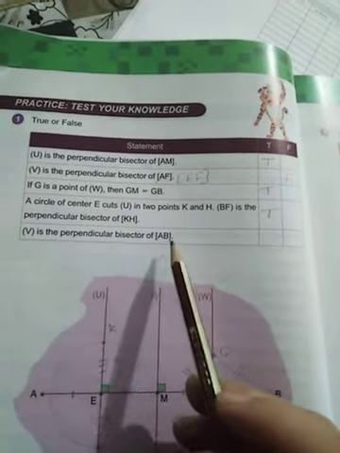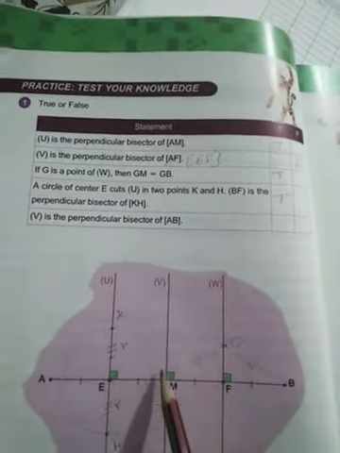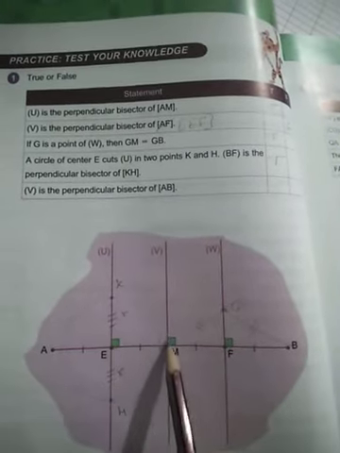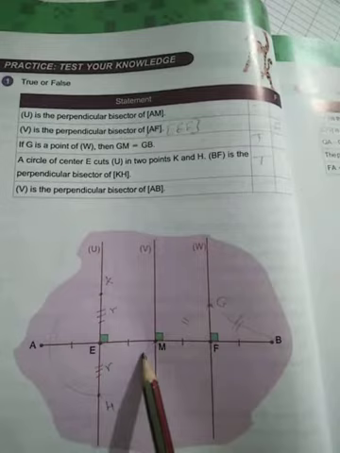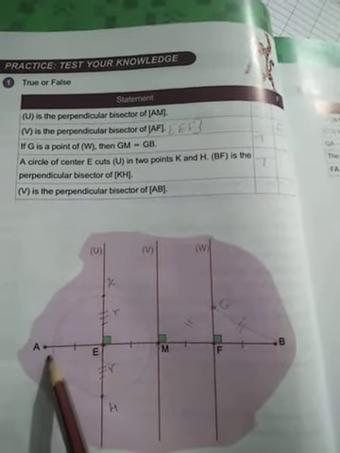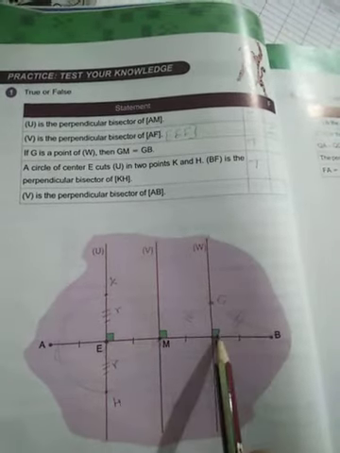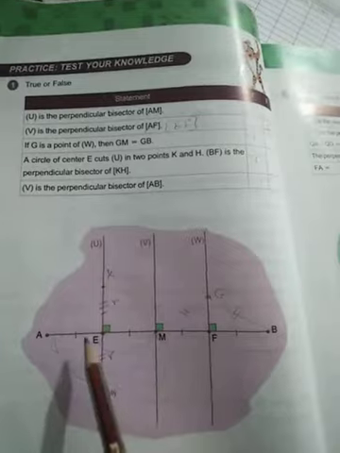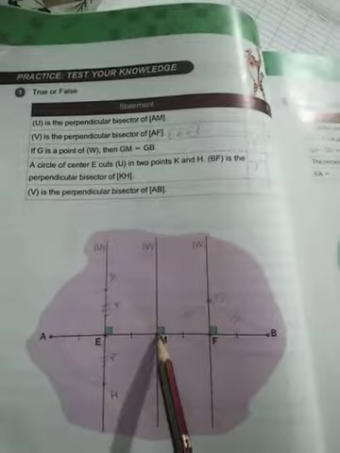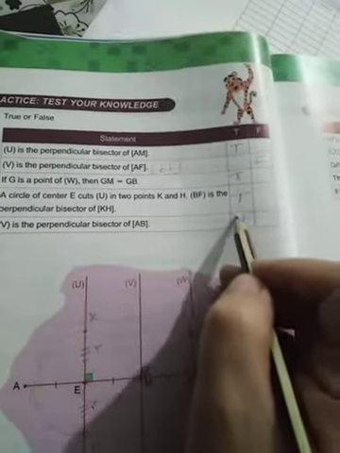Now V is the perpendicular bisector of AB. This is V. Yes, it's perpendicular to AB at M, but can we say that M is the midpoint of AB? Here we have EM equal to EA and MF equal to FB. Both segments here are equal. I have AM equal to MB, M is the midpoint of AB, and V is the perpendicular bisector of AB at its midpoint M, so this expression is also true.